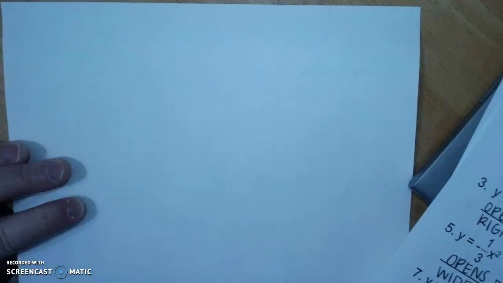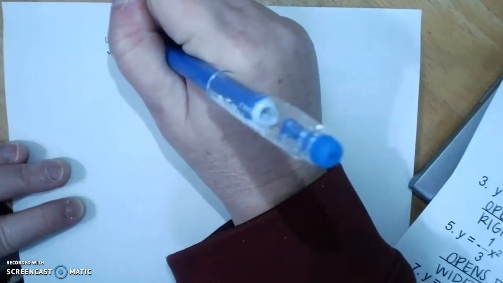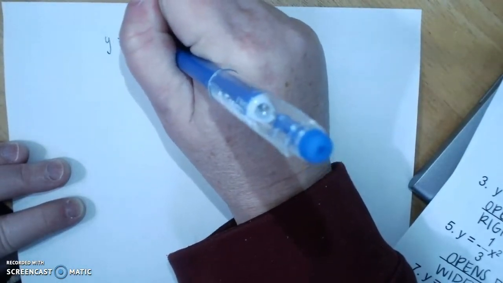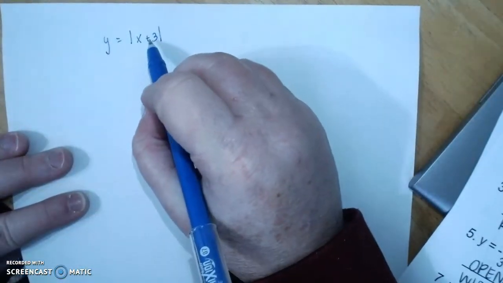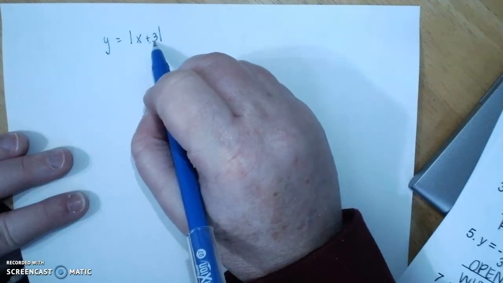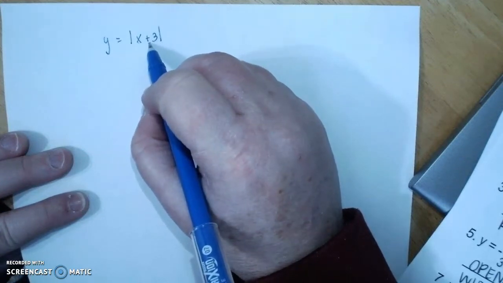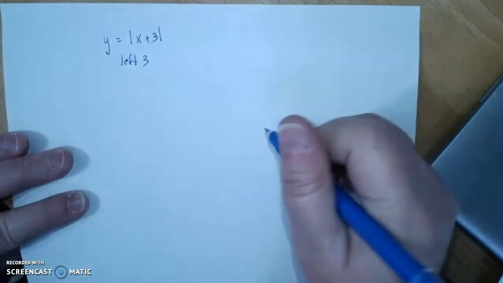Topic 14-5, graphing quadratics with parameter change. And we are going to start the lesson by going back to y equals absolute value of x plus 3. You remembered that when it was in the absolute value and it was messing with the x, it did the opposite, and so that would be left 3.